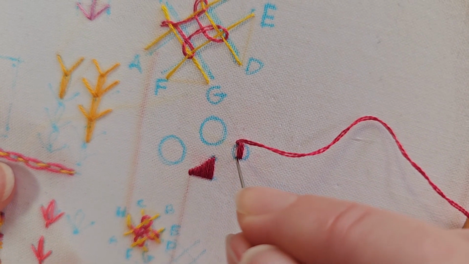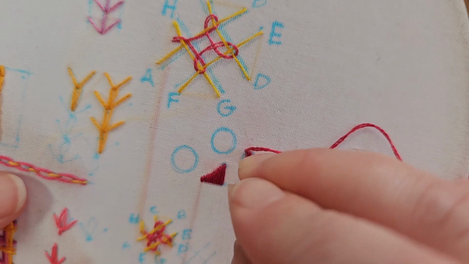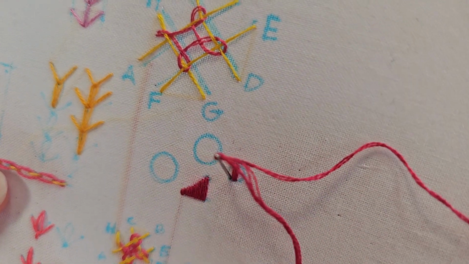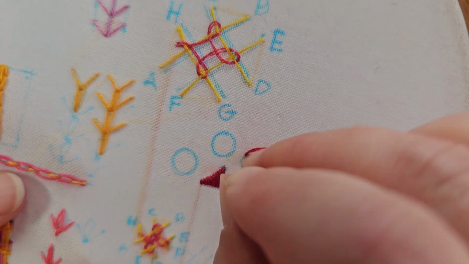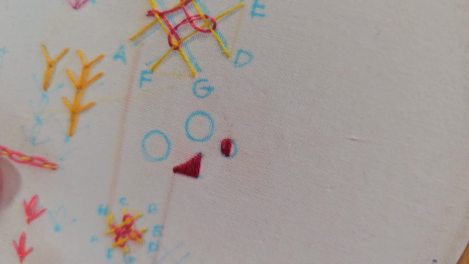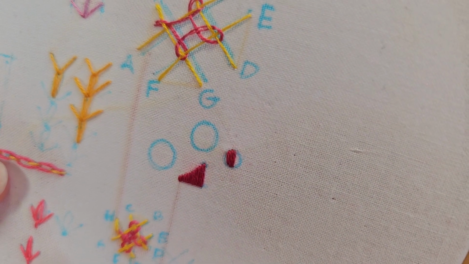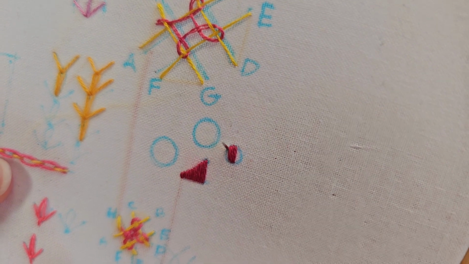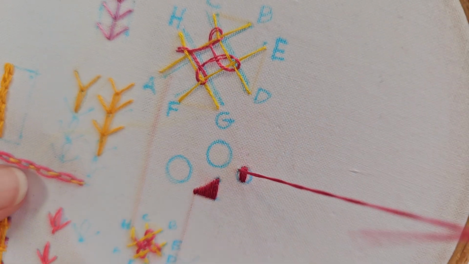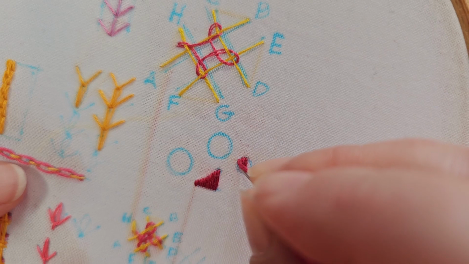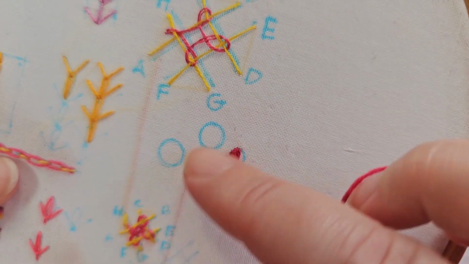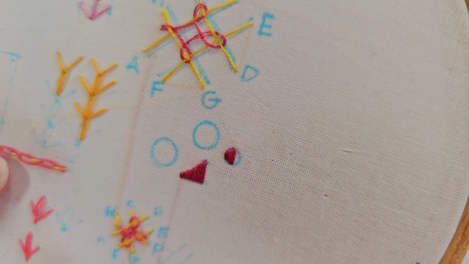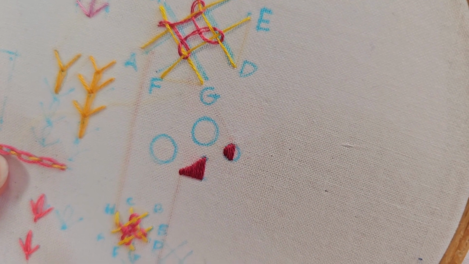So then I also want to come up one row on the other side. And now I'm going to come down 2 rows and come up 2 rows. So that's the first half done.